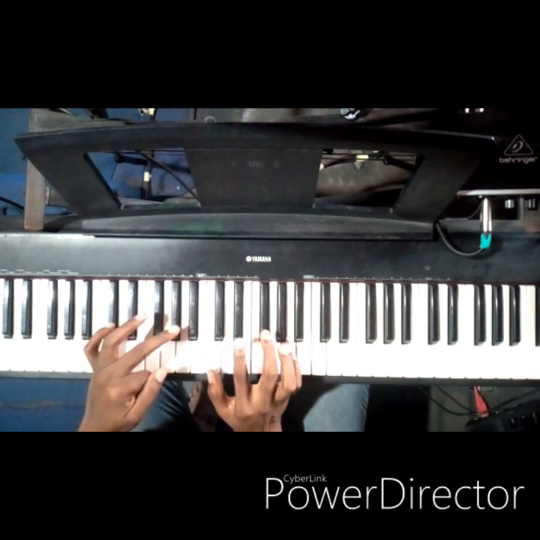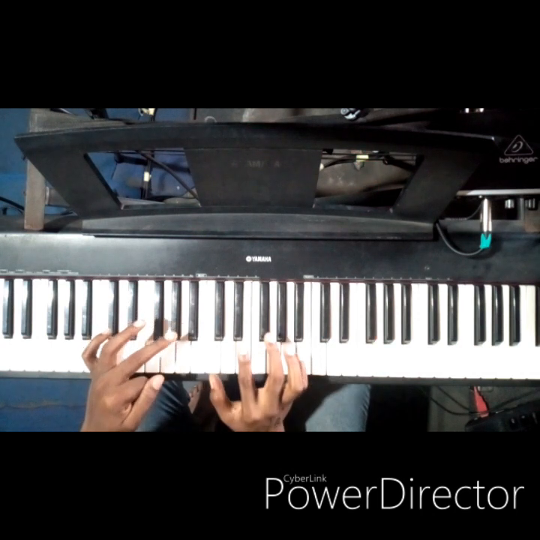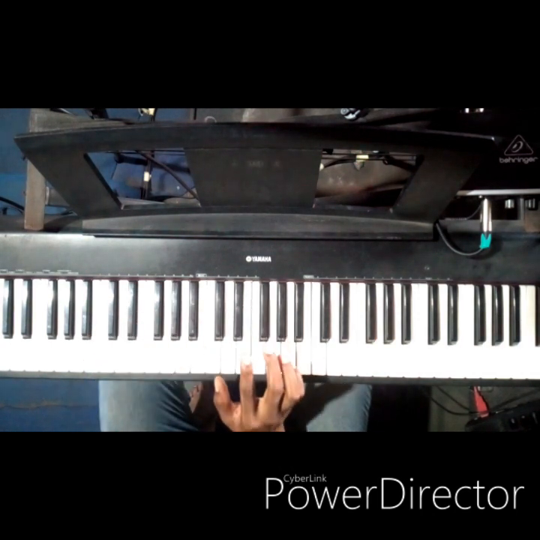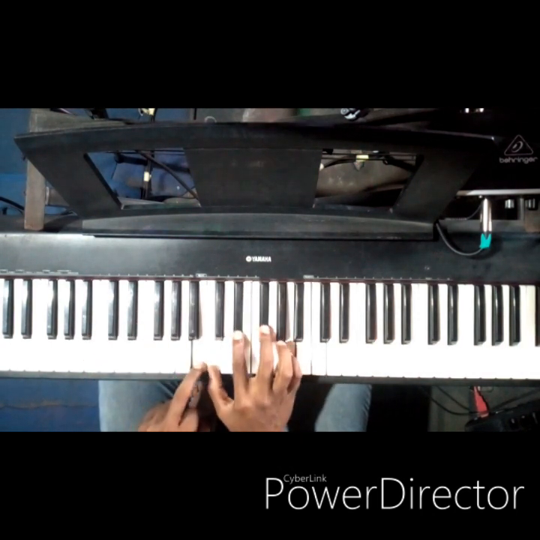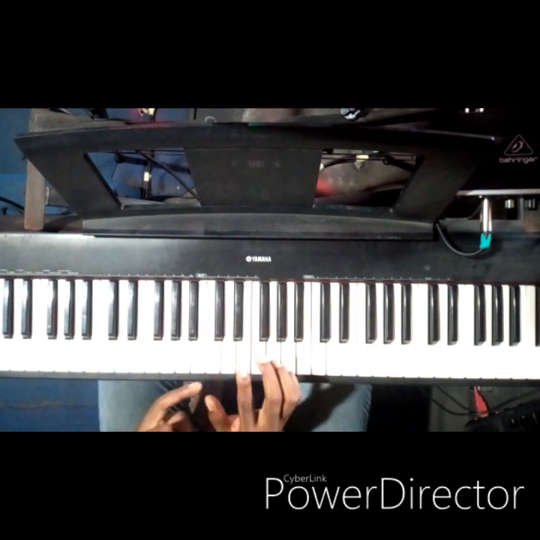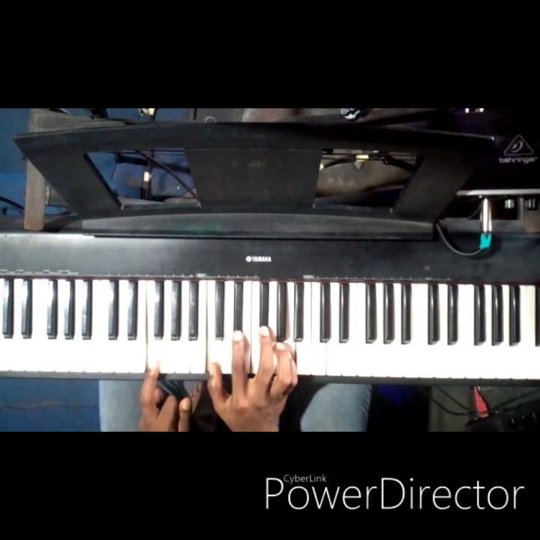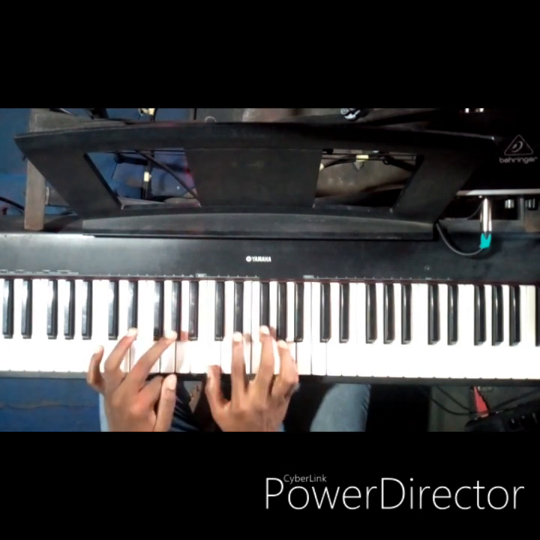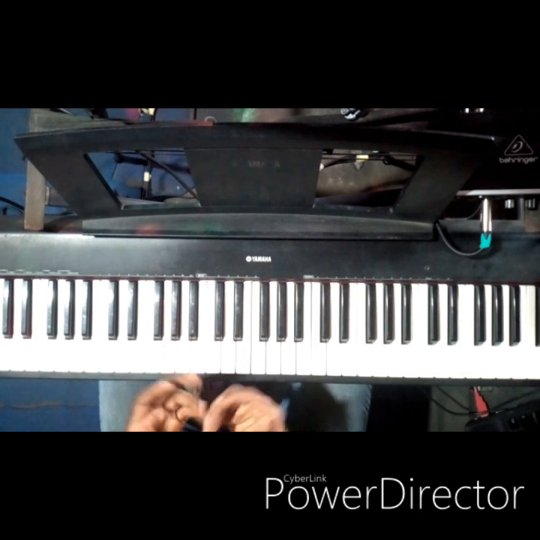So this chord forms A flat 7 flat 9. Same thing with B 7 flat 9. Same thing with D 7 flat 9. Same thing with F 7 flat 9. And same thing with A flat diminished 7 flat 9. We can check it out to verify why.